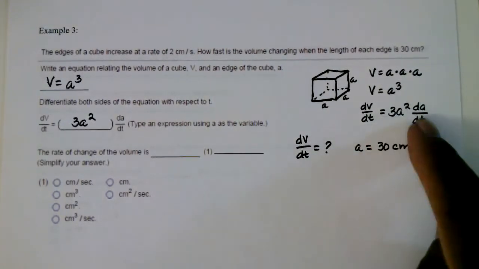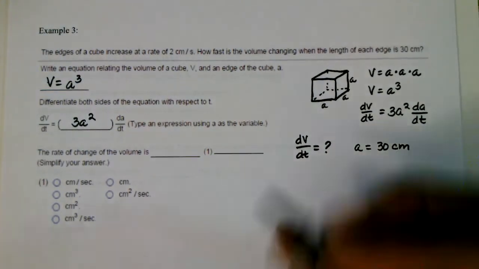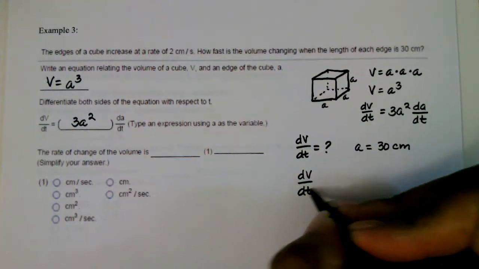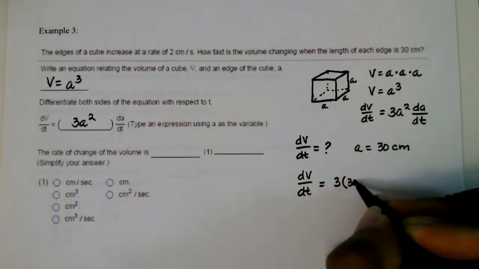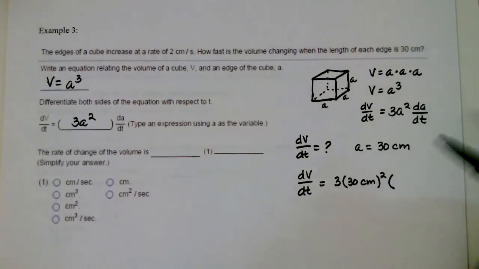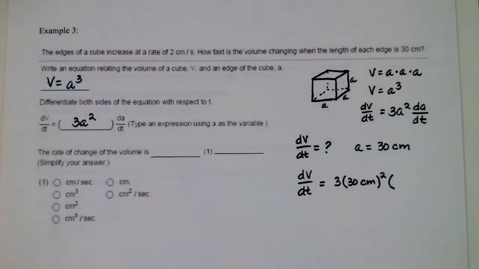Okay, so we're going to use this and then just substitute our numbers in. So dV/dt is this. We got 3 times A, which is 30 centimeters, squared, times, let's see, the edge of the cube increases at a rate of 2 centimeters per second. That means that's your dA/dt.